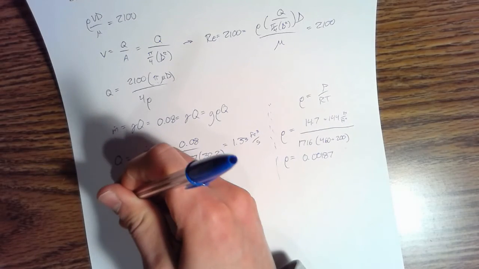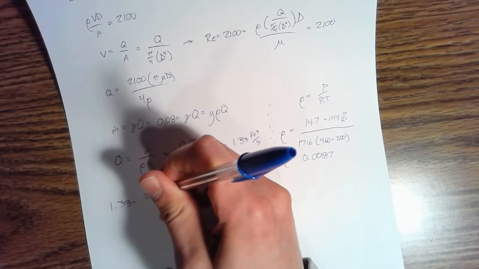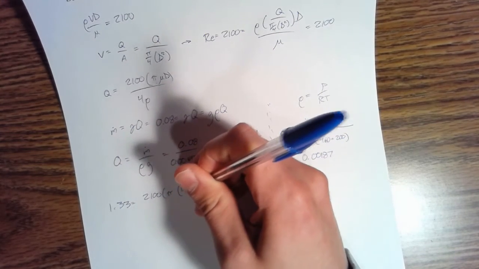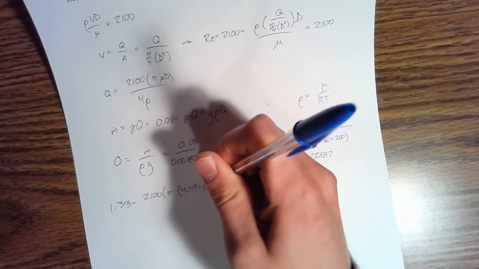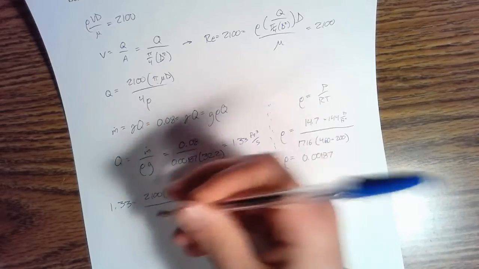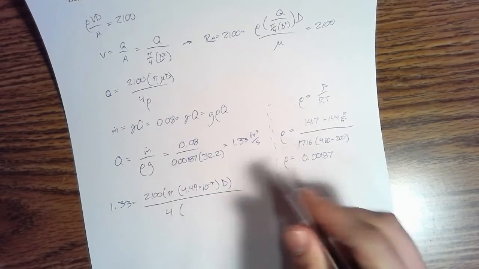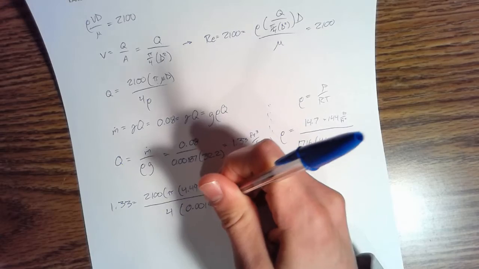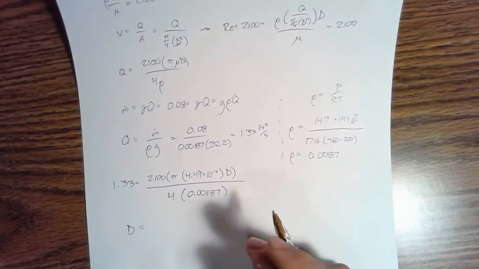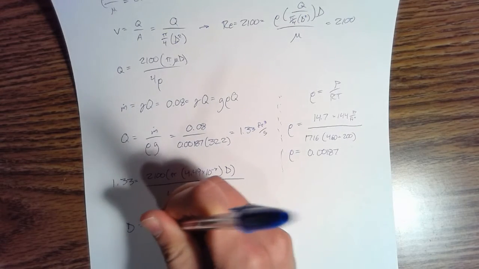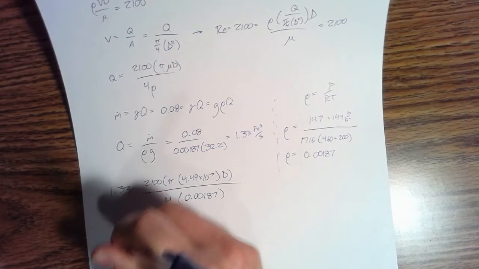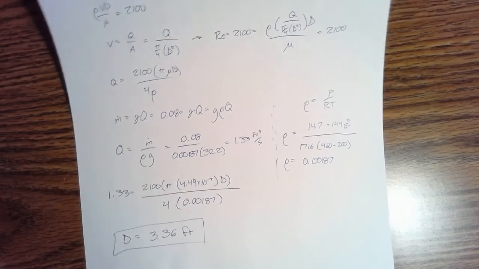1.33 is equal to 2100 times pi. Our viscosity is 4.49 times 10 to the negative 7th. We're looking for that diameter over 4 times this density that we found over here, 0.00187. Do a little bit of algebra or have your calculator do it for you, and you should get the diameter, 3.36 feet. Cool.